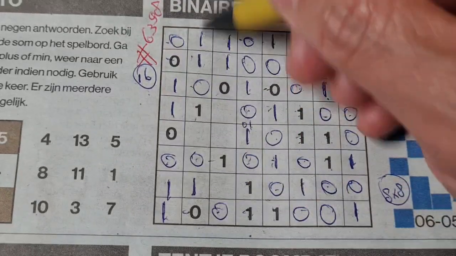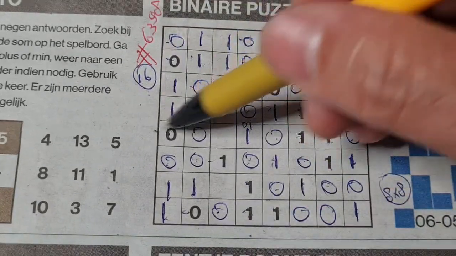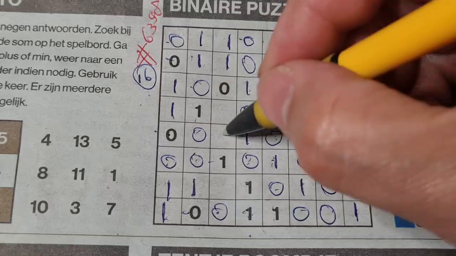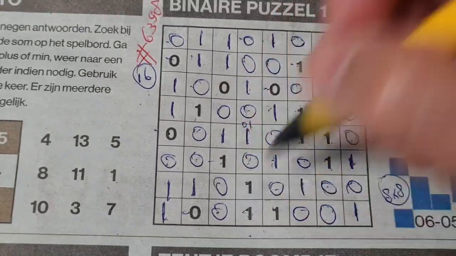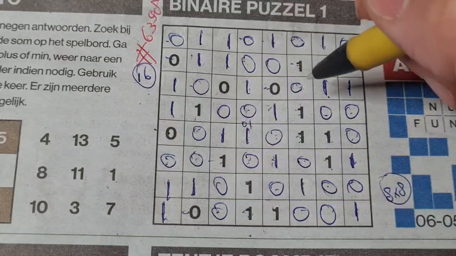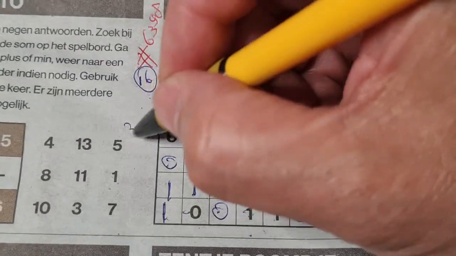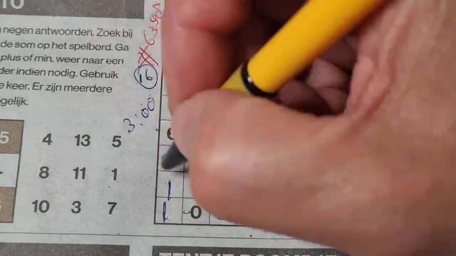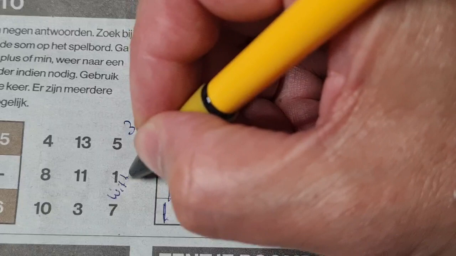4 1s we have here, so the rest are 0s. 4 0s we have here, so the rest are 1s. Double 1, here no, there no. Finished in 3 minutes, well, without comparing.